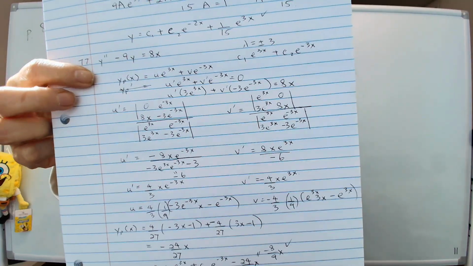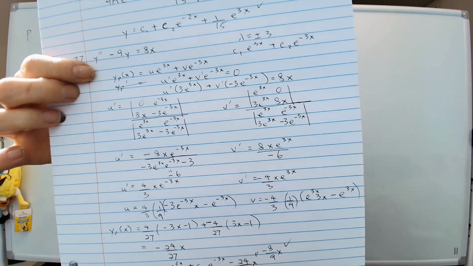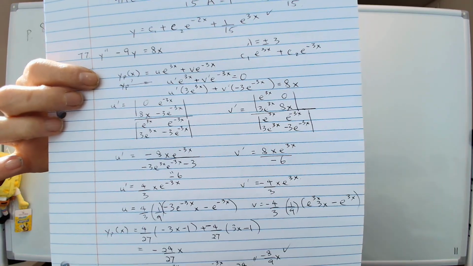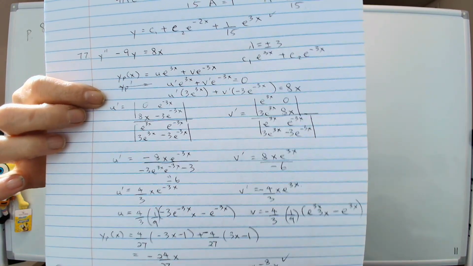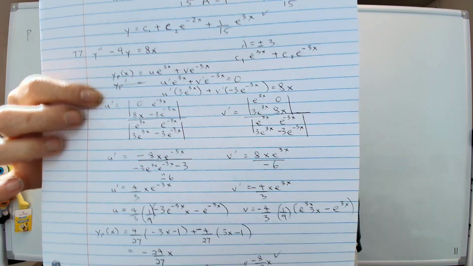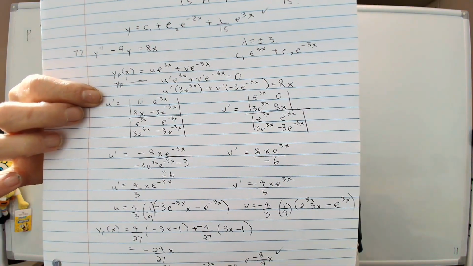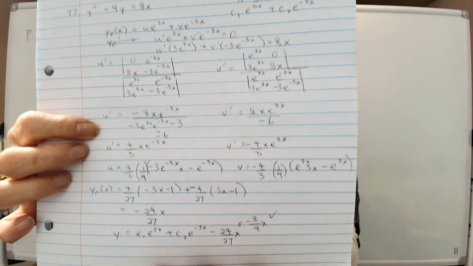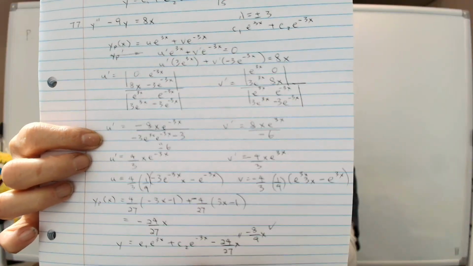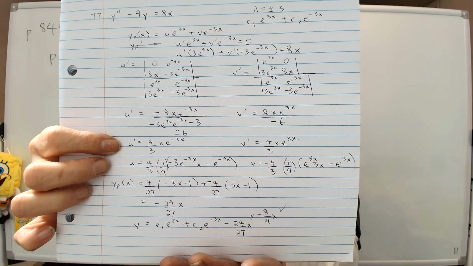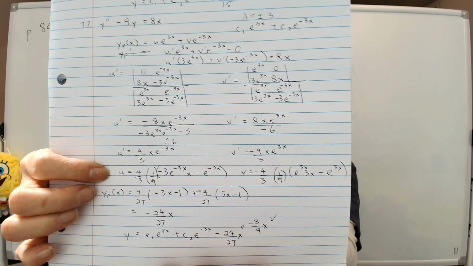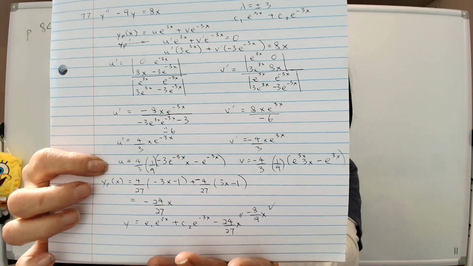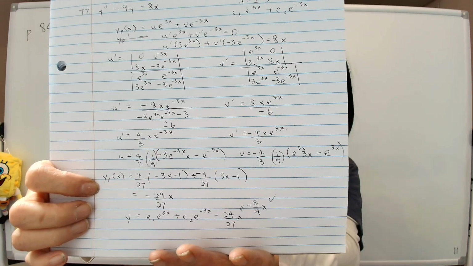I did exactly what I was told. First I figured out what lambda is, and then I wrote down y of p with u and v in there. I wrote down the two simultaneous equations, and then calculated what u prime and v prime are, following Cramer's rule, and came up with a solution, okay? And then eventually figured out what u is, and then did the integration for v.